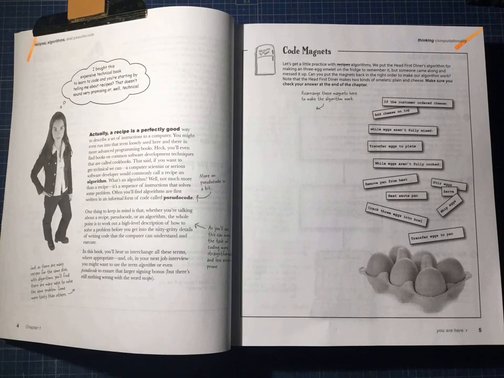Rearrange these magnets to make the algorithm work. Okay, please look at the photo. If the customer ordered cheese, add cheese on top. While eggs aren't fully mixed, transfer eggs to plate. While eggs aren't fully cooked, remove pan from heat. Stir eggs. Serve. Heat salted pan. Whip eggs. Crack 3 eggs into bowl. Transfer eggs to a pan. Sure. Good analogy.